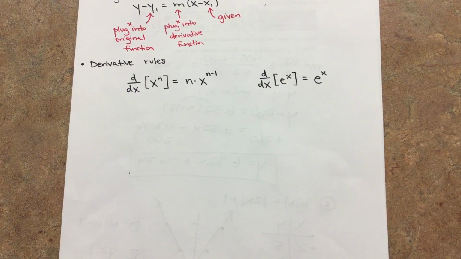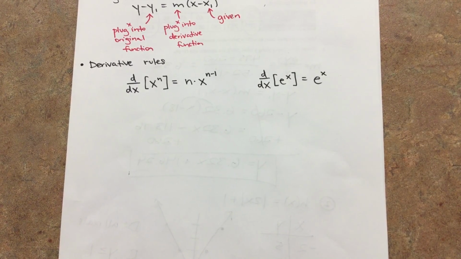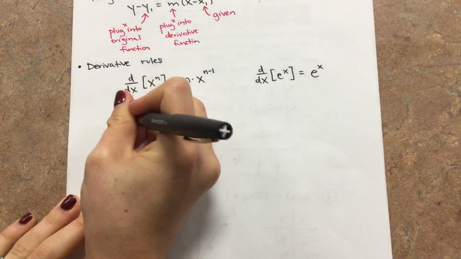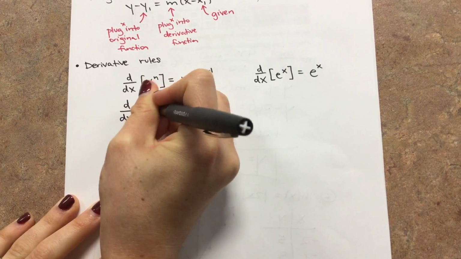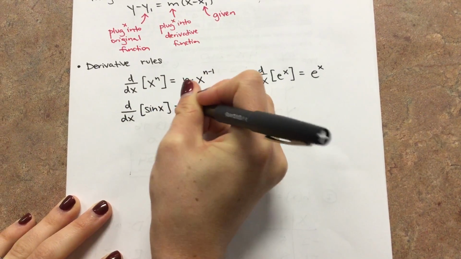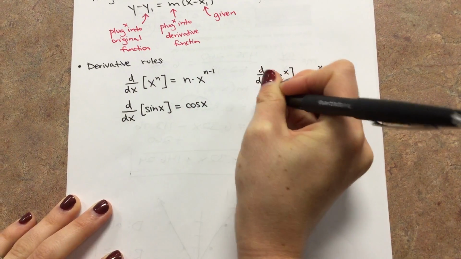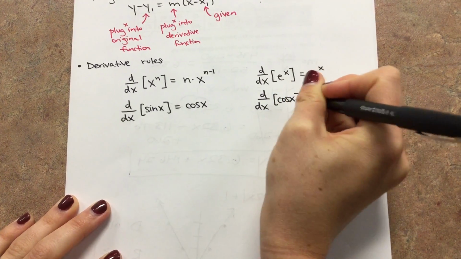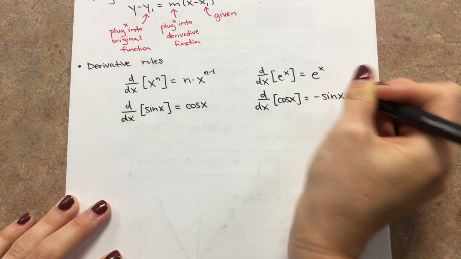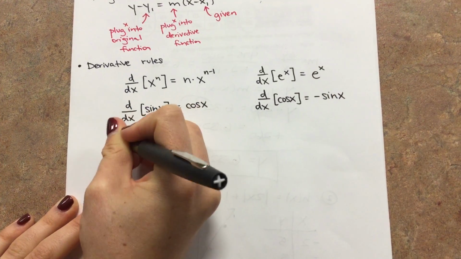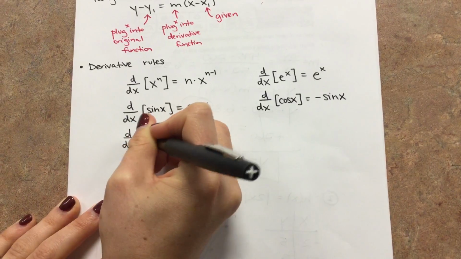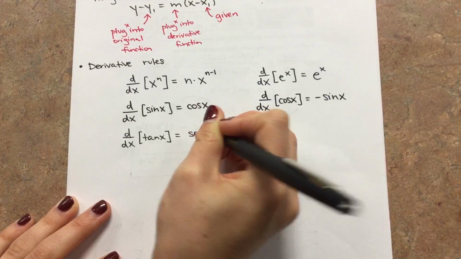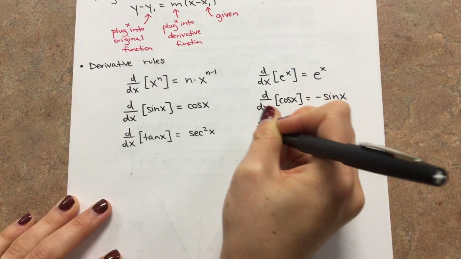Okay, and then just yesterday we did 6 trig rules. So we've got cosine, sine, tangent, cotangent, secant, and cosecant. Okay, so these were all learned yesterday. I'm just going to write them all down. And you guys have these all somewhere. It's just nice to have them all in one place. We have to number all of these. Yes.